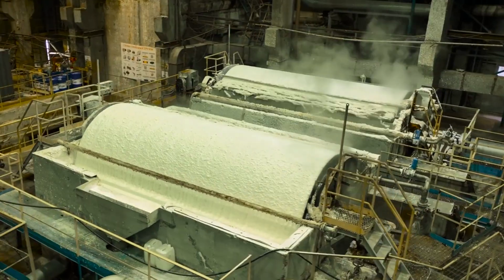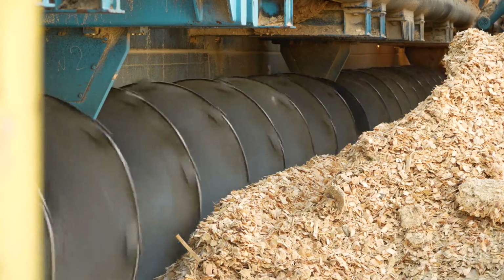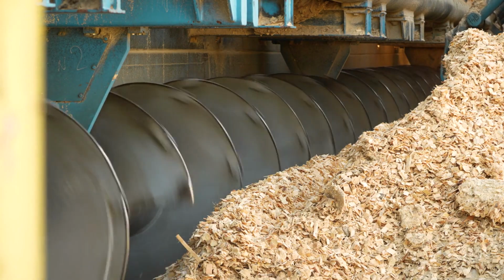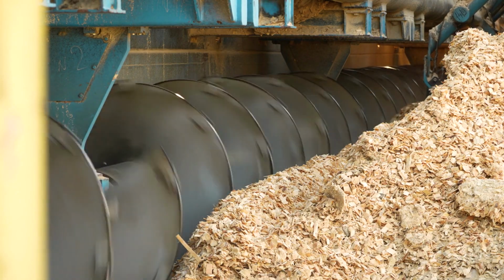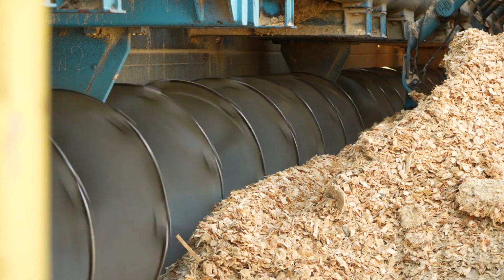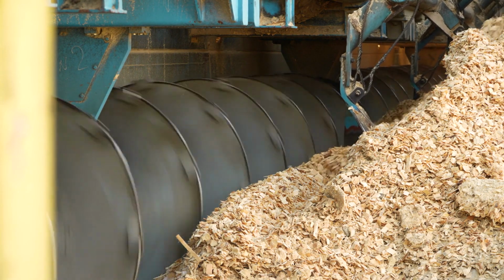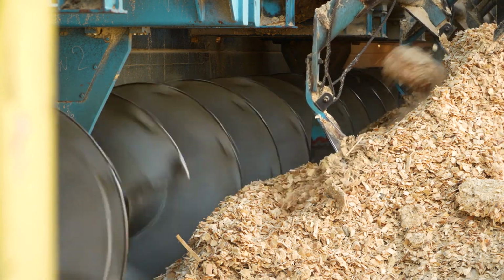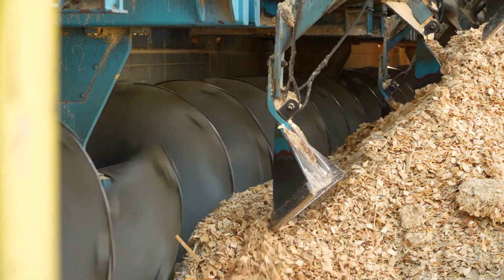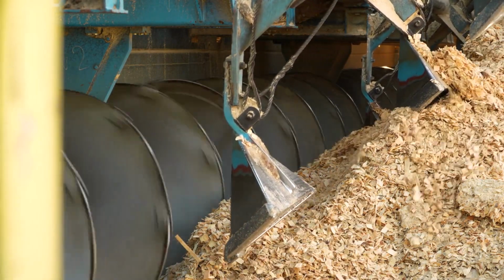In mechanical pulping, wood chips are physically ground or refined using rotating discs or grinding stones, and this process breaks the structure of the wood apart, releasing fibers with relatively high efficiency, meaning most of the original material is retained, which makes it cost-effective and material efficient.